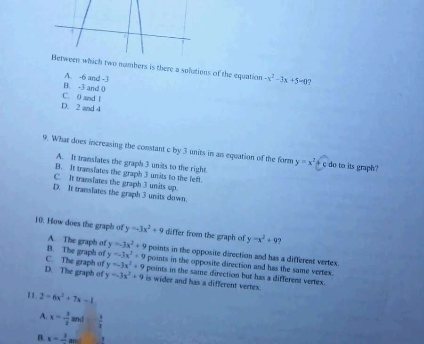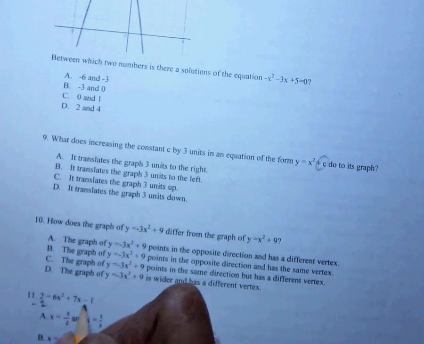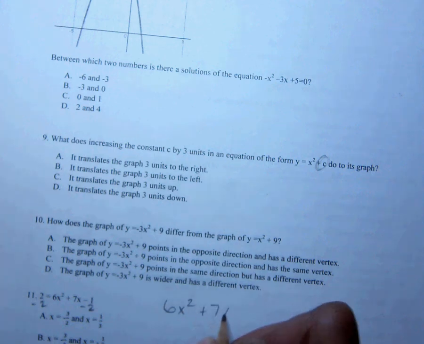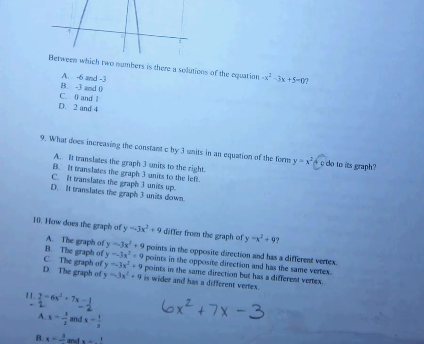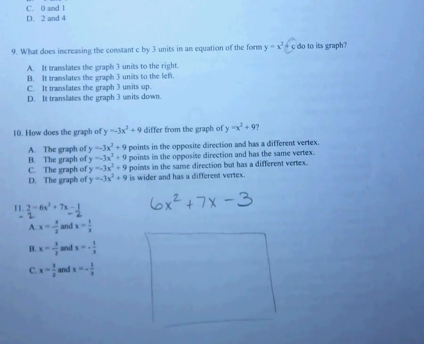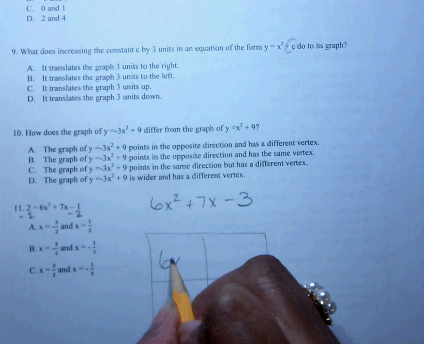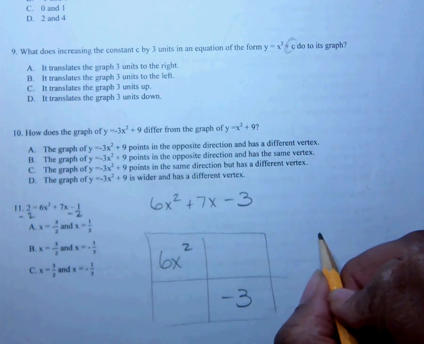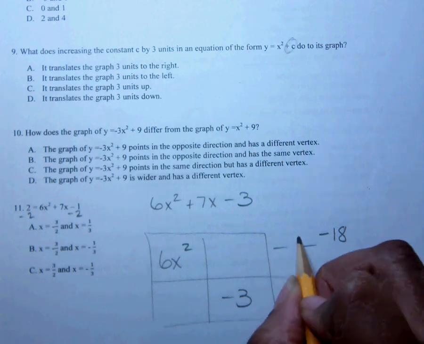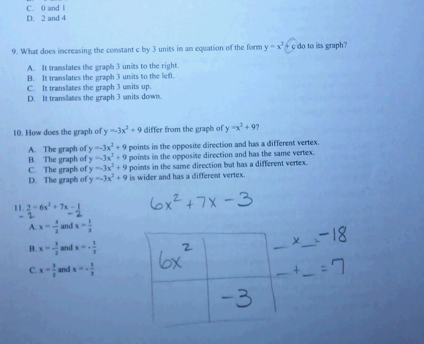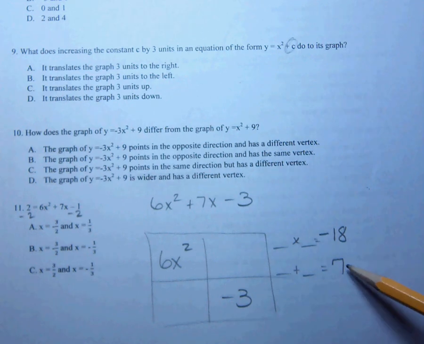Now, on this one, you don't have your calculator, so I'm going to help you. We're going to do it by hand and subtract 2. So 6x squared plus 7x minus 3 is the problem we're going to do. And now we are going to factor it. So 6x squared goes here, minus 3 goes there, and what will multiply to negative 18 that will also add to 7?